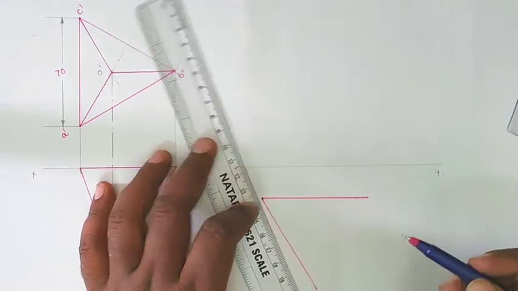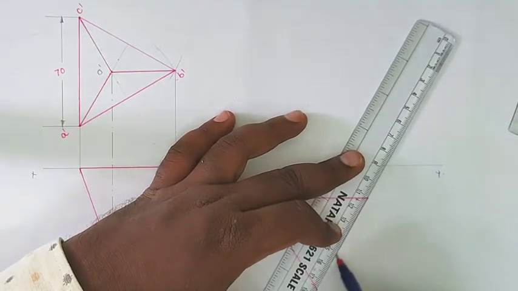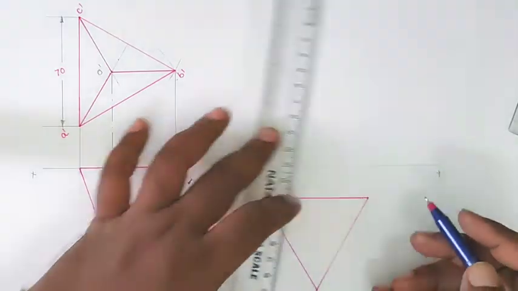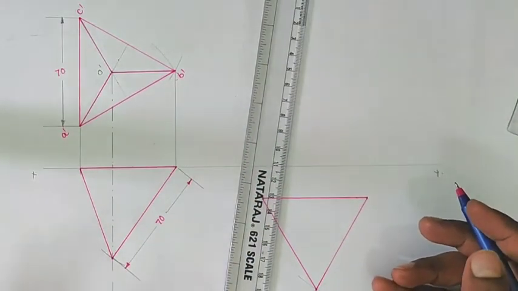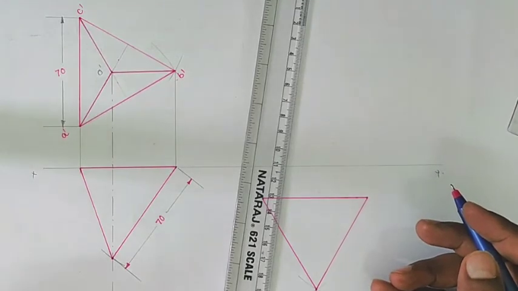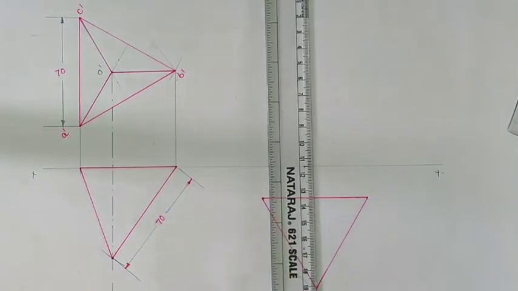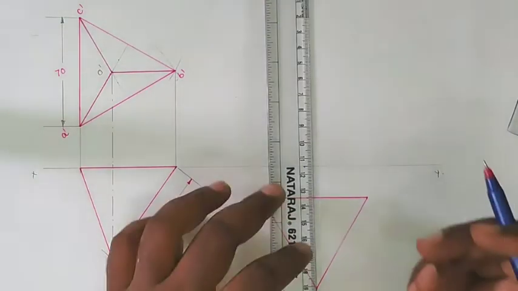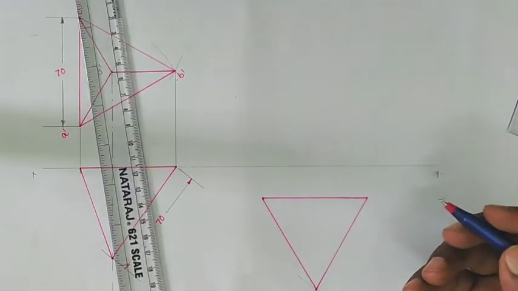Not only in a tetrahedron but in an octahedron also, the axis side is not equal to the edge. Only in the case of a cube is the axis side equal to the side. So this is the top view of our diagram.